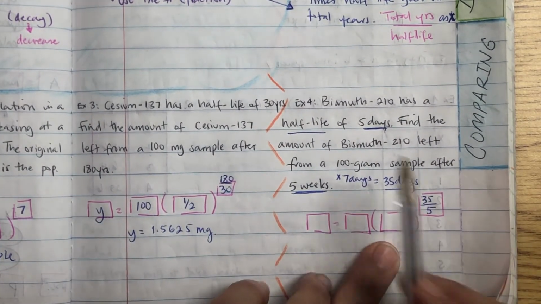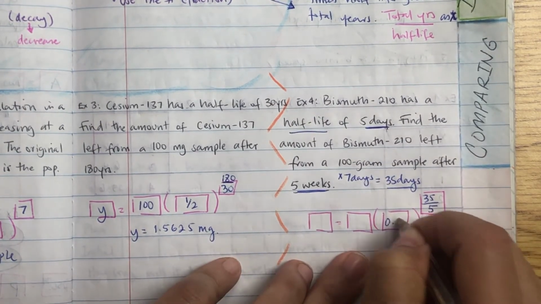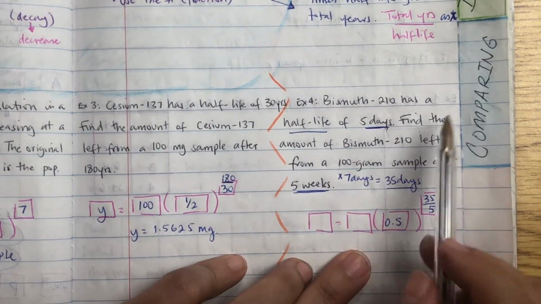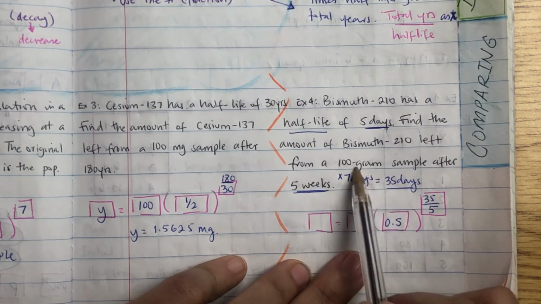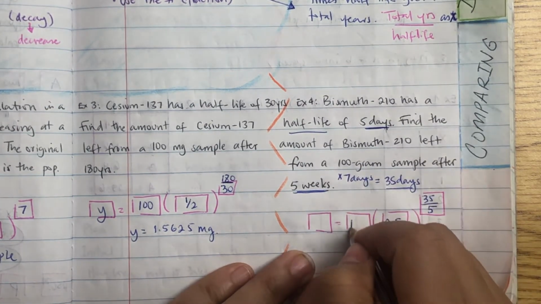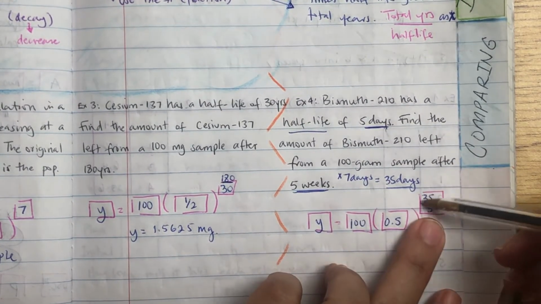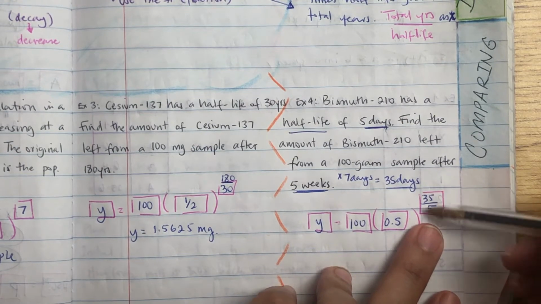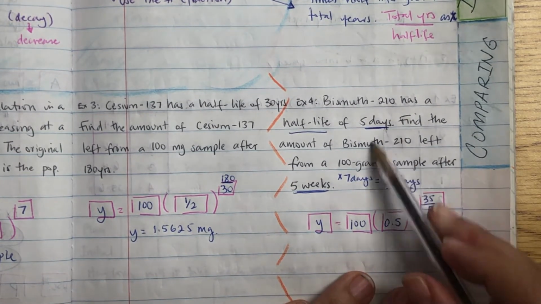My rate of change, because I see the word half, is going to be 0.5. Okay. Find the amount left from this. So I started with 100, so that goes right there. So again, the biggest thing with half-life is just remembering this extra step, and it's just total over your half-life. Just make sure your units match up.